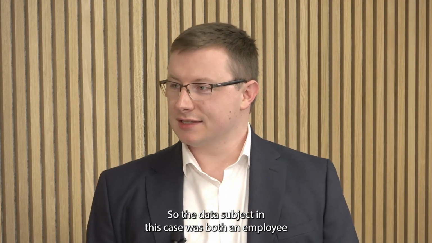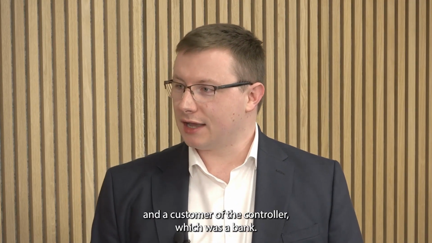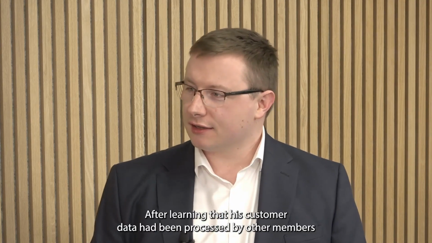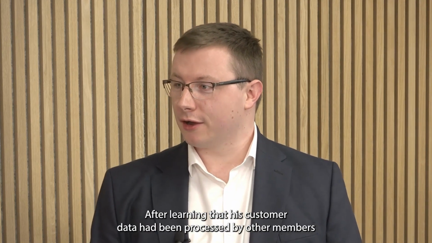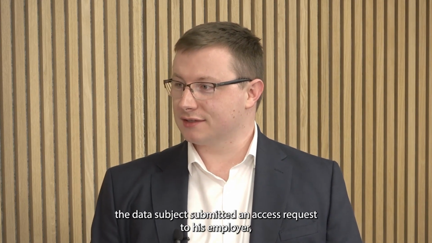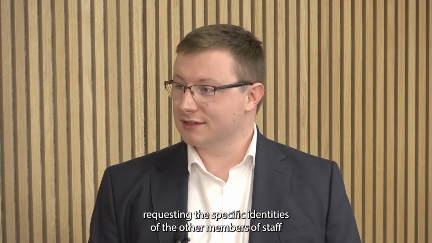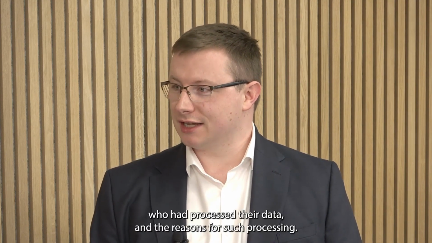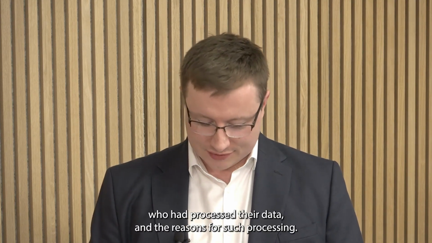So the data subject in this case was both an employee and a customer of the controller, which was a bank. After learning that his customer data had been processed by other members of the bank staff, the data subject submitted an access request to his employer requesting the specific identities of the other members of staff who had processed their data and the reasons for such processing.